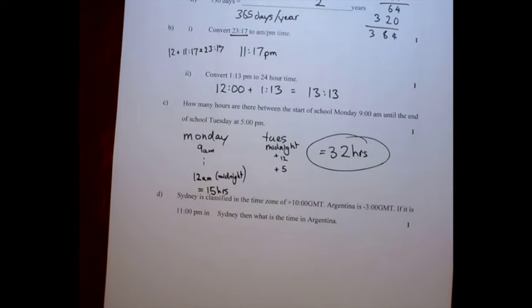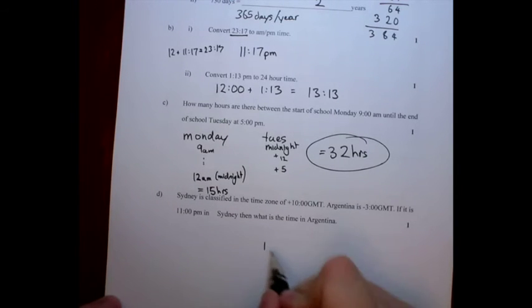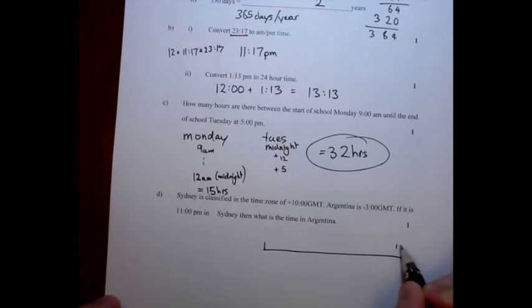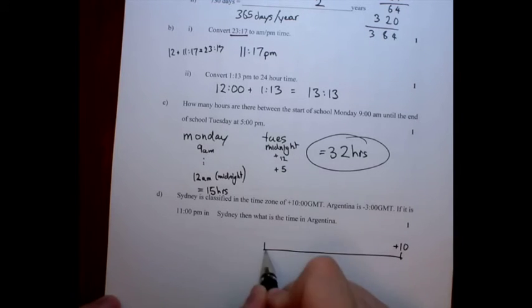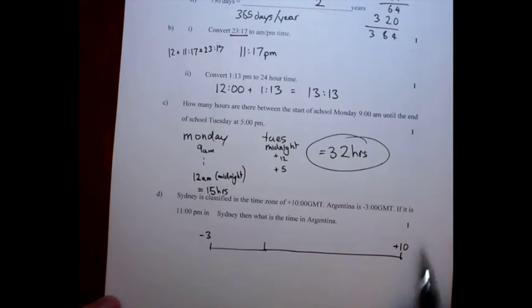Sydney is classified in the time zone of plus 10 GMT. Argentina is minus 3 GMT. If it's 11 p.m. in Sydney, then what is the time in Argentina? Okay, so we need to work out how many hours are there between these. So we start at 0. We are up here at plus 10. And they are back there at minus 3. So there are 13 hours difference. They are 13 hours behind in Argentina compared to what we are.